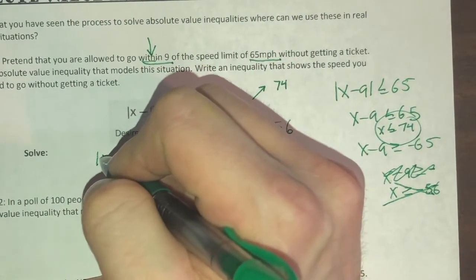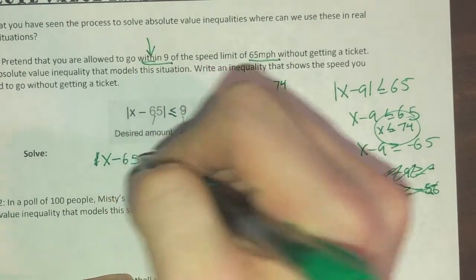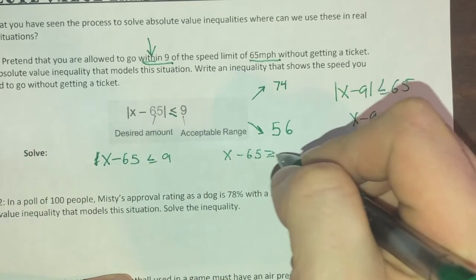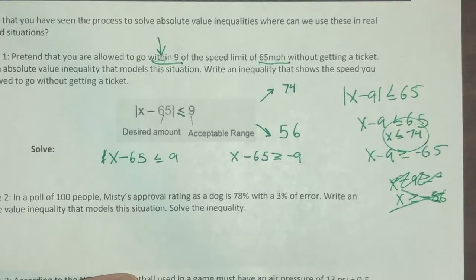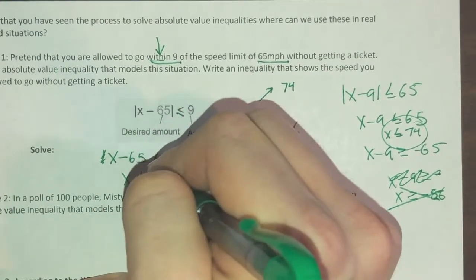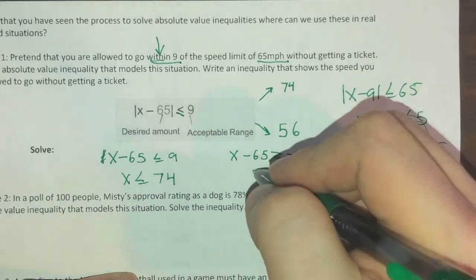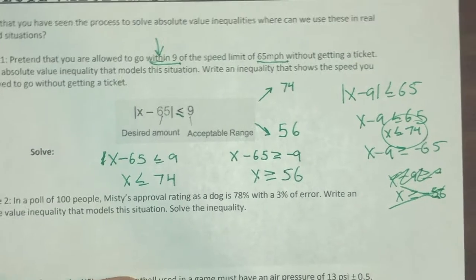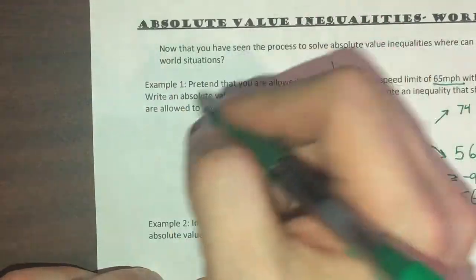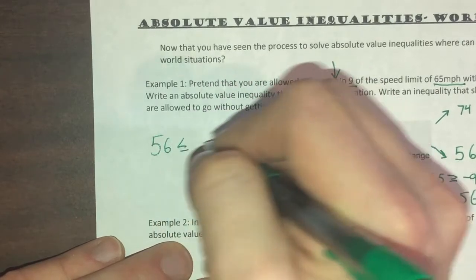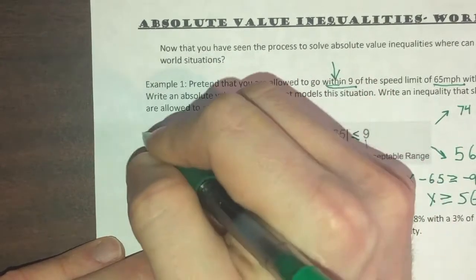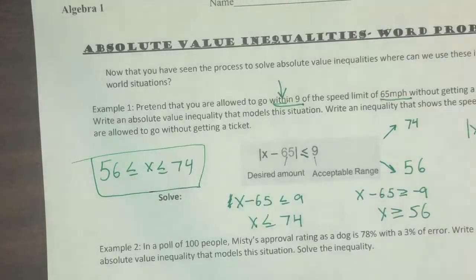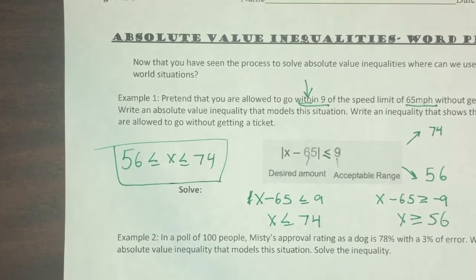So what if I split it up the right way? I get x minus 65 and less than or equal to 9. Now, this does look negative, but let's solve it out. So here you get x is less than or equal to 74. Here you get x is greater than or equal to 56. Now remember, this is an and, so you should tie it back together in the end. So 56 is less than or equal to x, which is less than or equal to 74, okay? Meaning I can go as low as 56 or as high as 74.